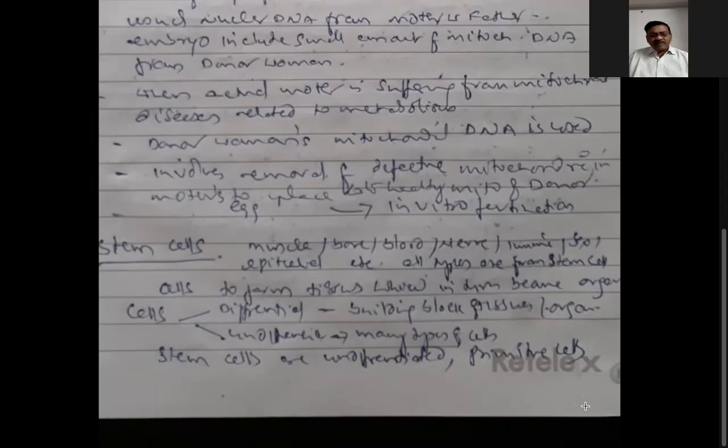That means there will be a mother and father, and children will be there because of the sexual process, and then 23 pairs of chromosomes will come from the mother, from the ovum. 23 pairs of chromosomes come from the father, that is through sperm, and then through fertilization, the zygote, which ultimately gives rise to the offspring, will have 23 pairs of chromosomes.